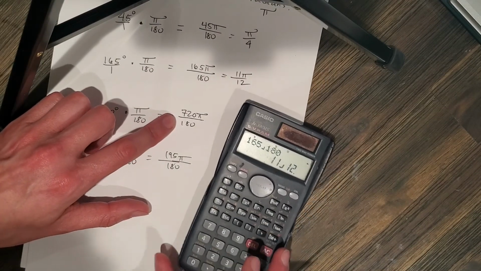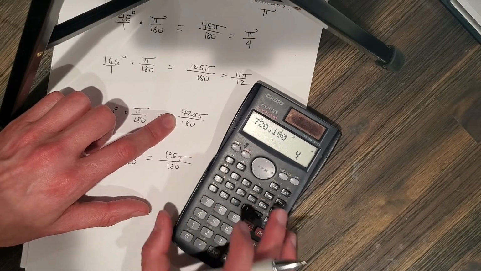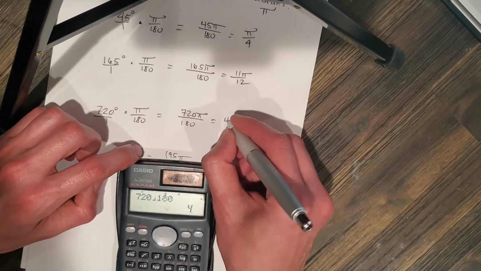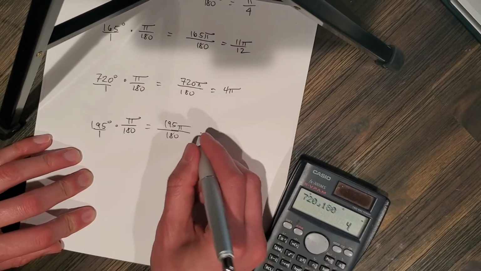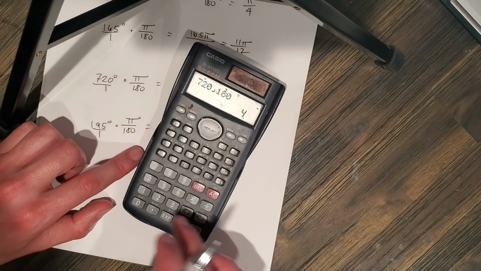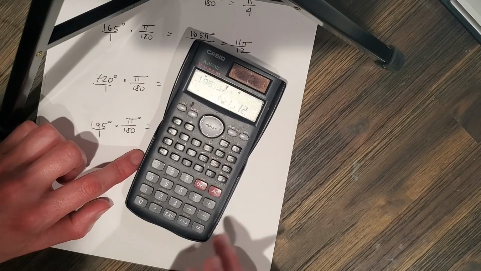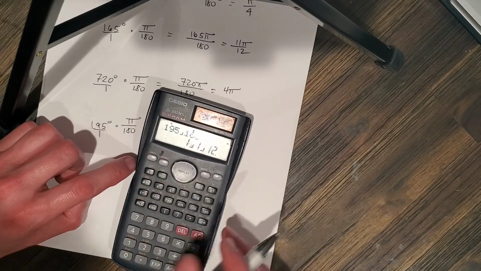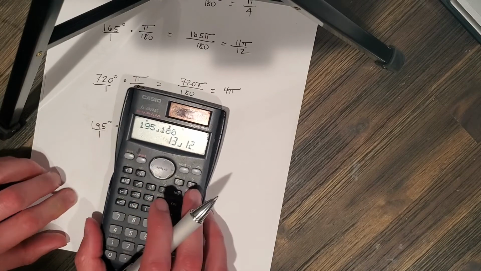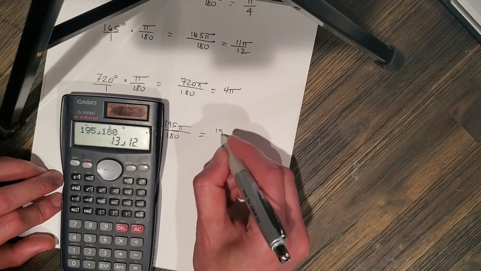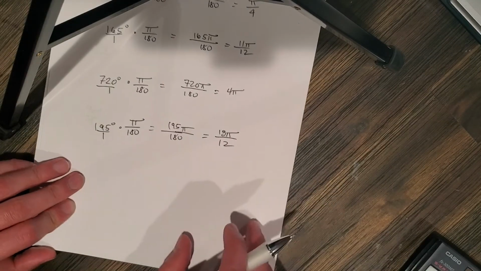Let's do 720 over 180. I get 4. So this is just 4 pi. No fraction there. It's just 4 and pi. Okay? And finally, 195 over 180. And I get a mixed number here. So what I'm going to do is hit shift, and that's going to change it into an improper fraction for me. So 13 pi over 12. Okay? And that's all there is to it.